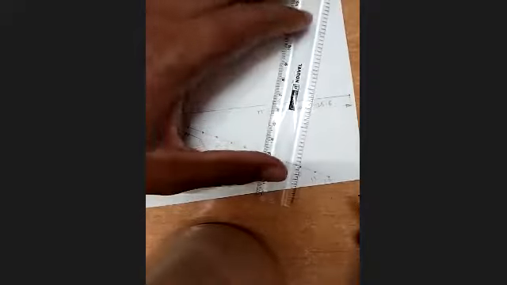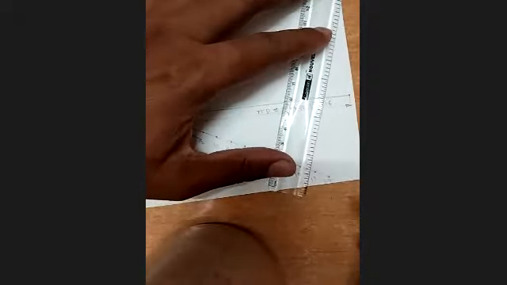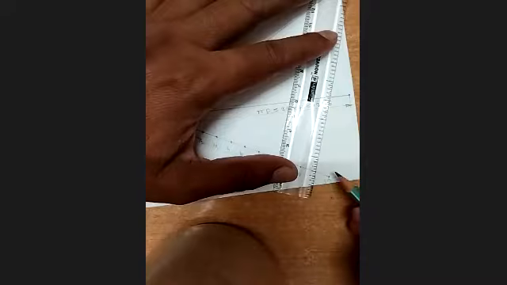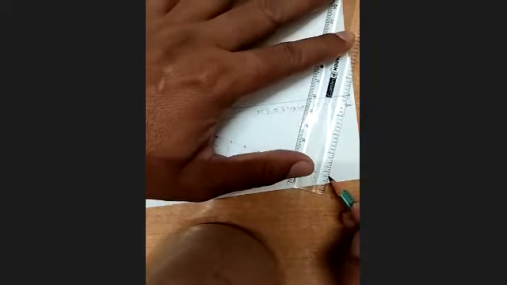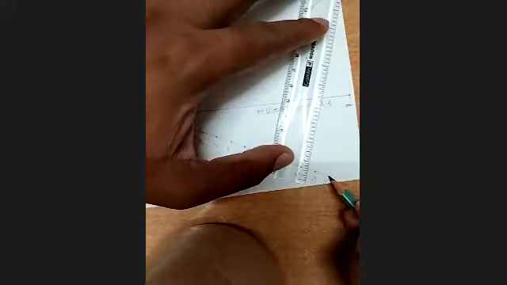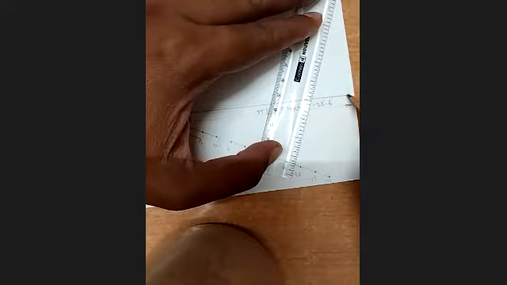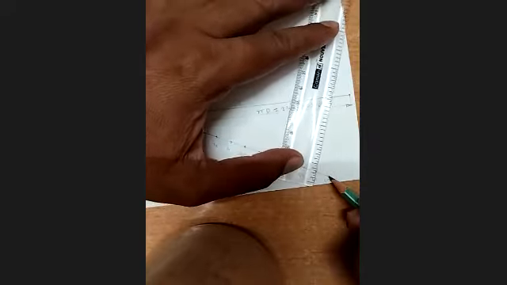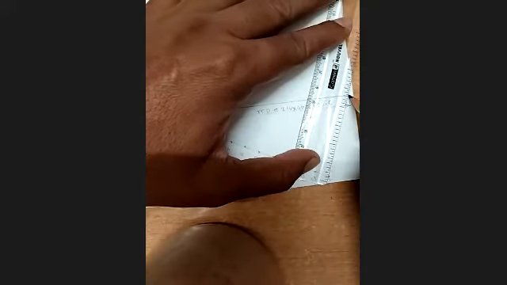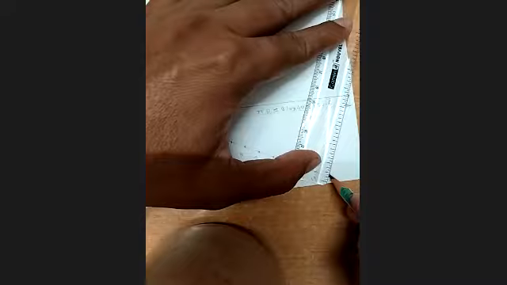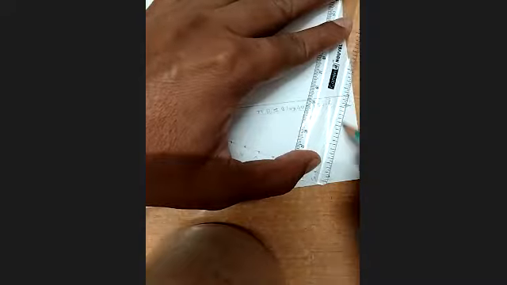Okay. Then what I will suggest, you take a roller scale. Right now the roller scale is not with me, it is in college. Yesterday I showed you how to use it. So what I will do is take the end point of this 120 line and the 125.6 long line, and join these points. I will join end to end.